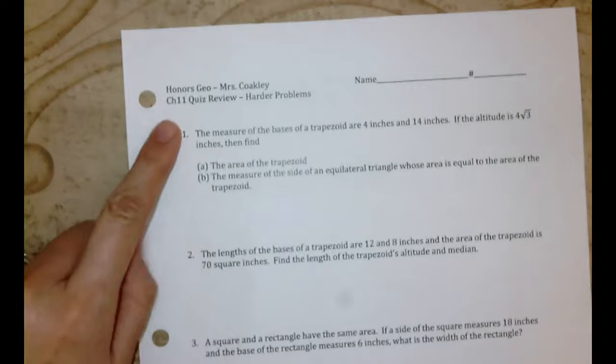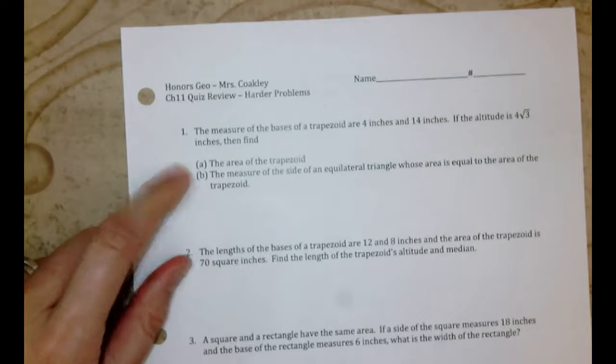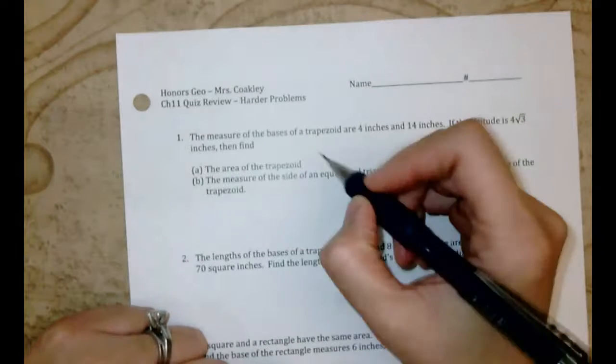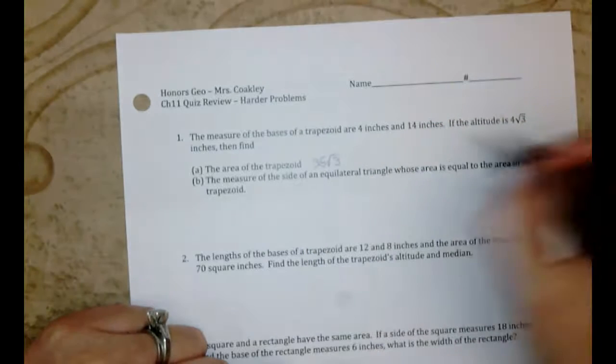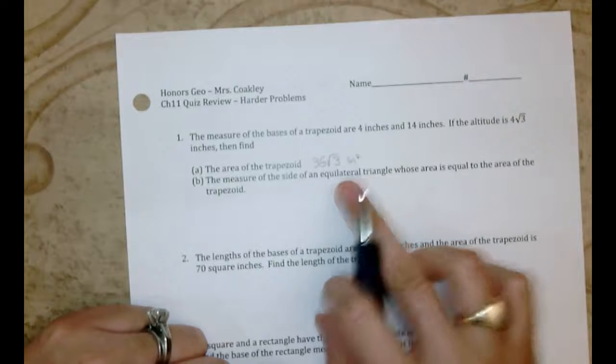Okay, so this is the Chapter 11 Quiz Review, Harder Problems. I'm going to do the 1B and the problem number 6 on the back, okay? So 1A, we already did this. This is 36 root 3 inches squared. And no one had a problem with this. Just plug in these numbers in the formula.